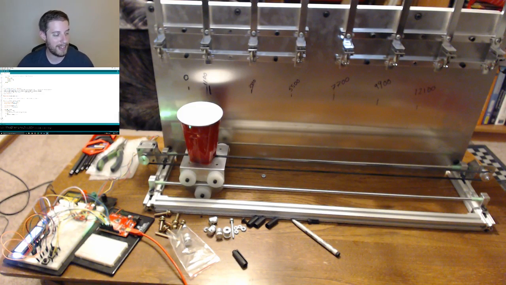That would be an excellent idea. It's basically going to be doing exactly that, Let's Robot. It's going to be automatically dispensing drinks.